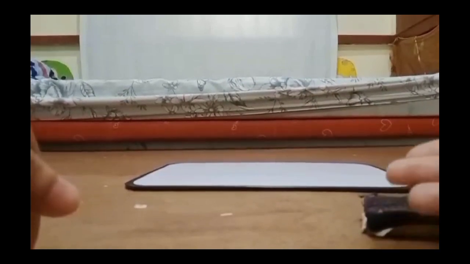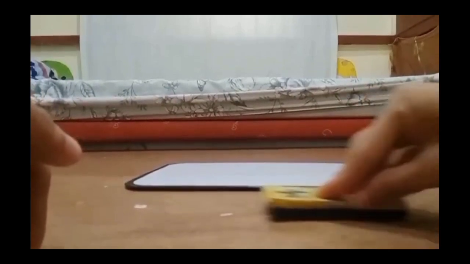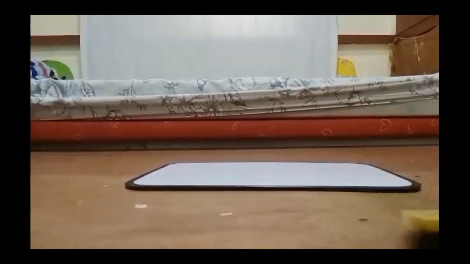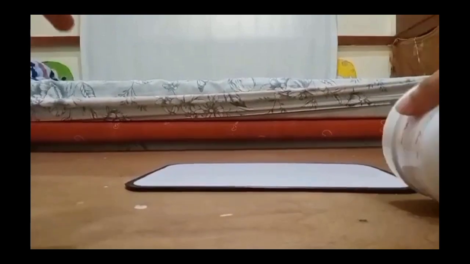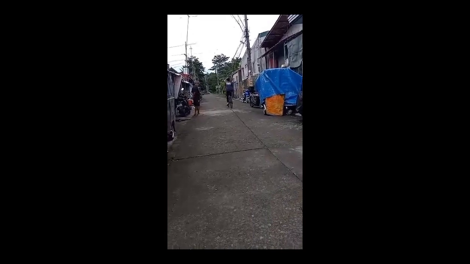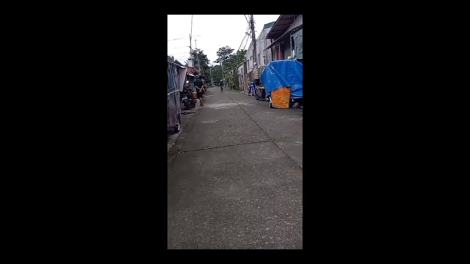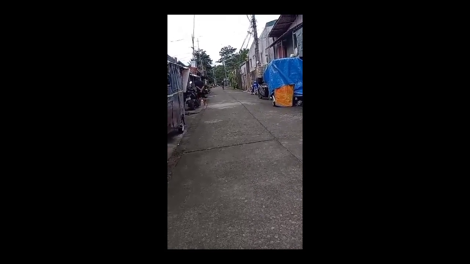Take this as an example. This is a sliding friction, and this is a rolling friction. Here is an example of rolling friction when applied in real life. Friction that consists of wheels is very practical and is mostly used in today's world, just like vehicles that we use to make our life easier.